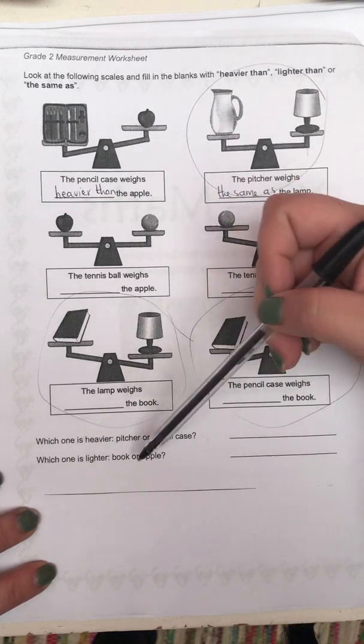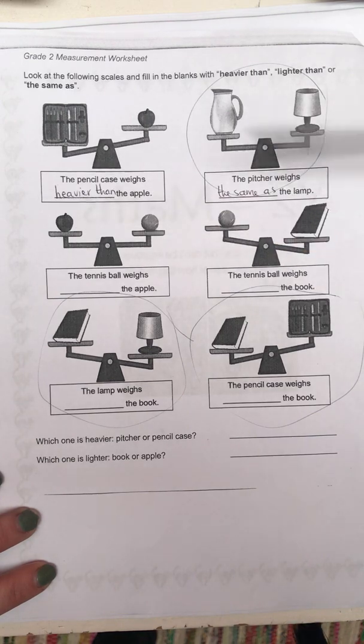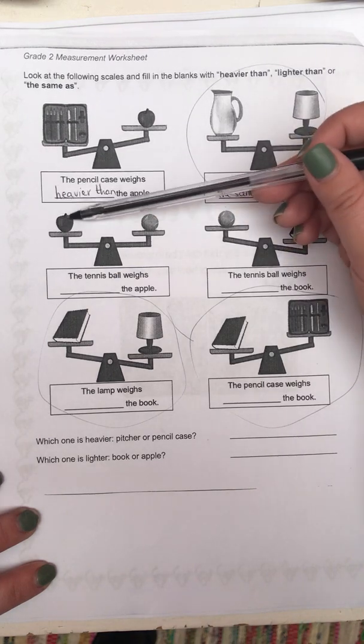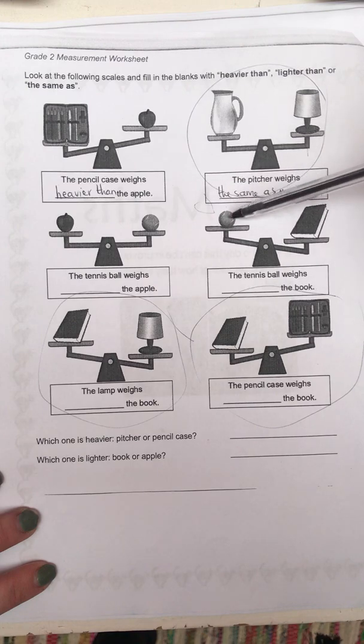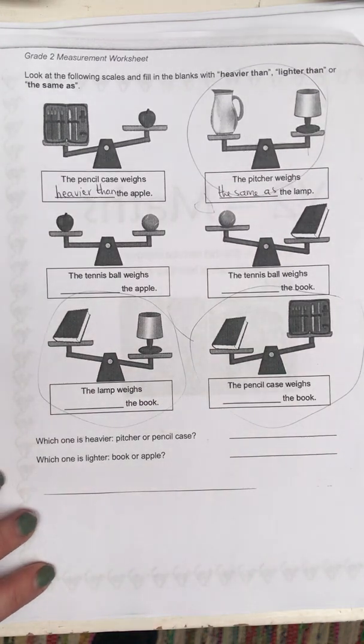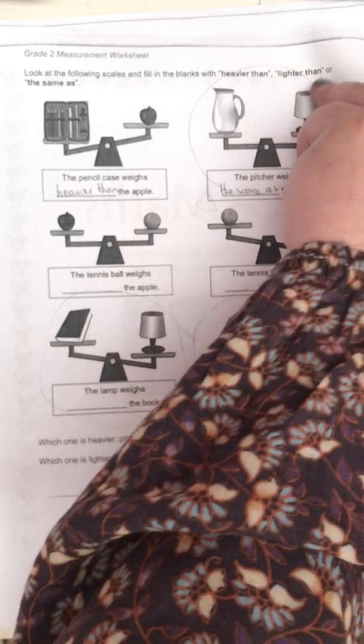But okay, which one is lighter, the book or the apple? Also take a look at all of the pictures that they give you. The book is heavier than the tennis ball, which is the same as the apple. So if we switched the apple with the tennis ball, would the scale tip? Either way, you can work that out.